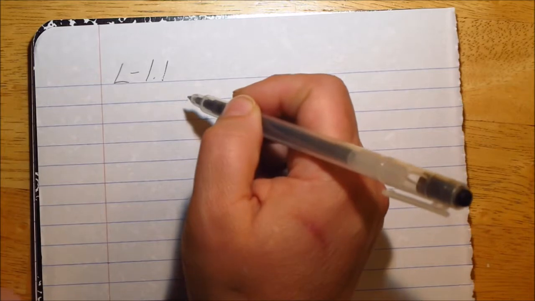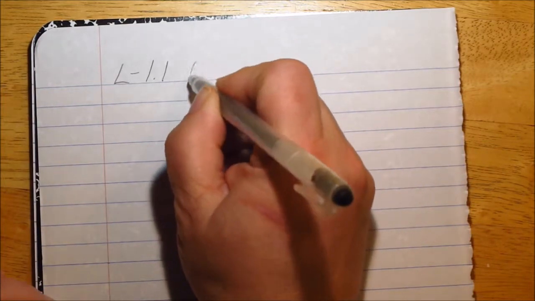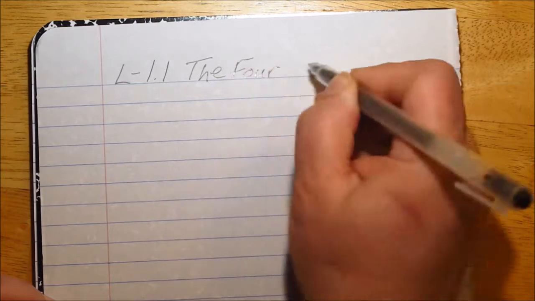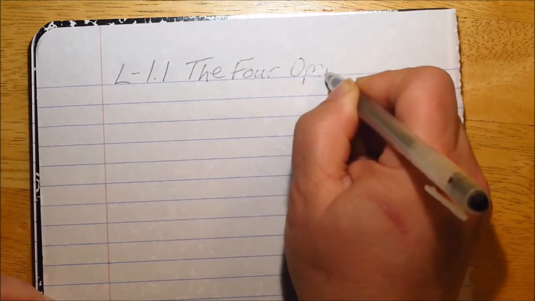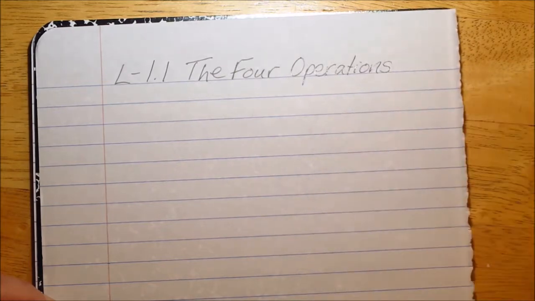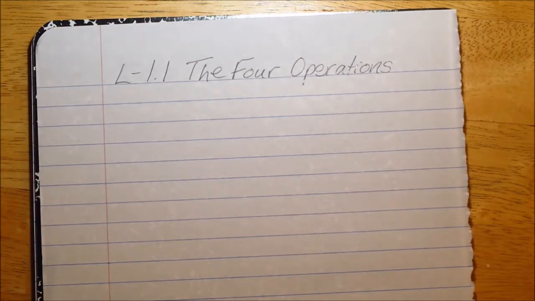So we begin with a very foundational lesson. As I said, we're looking at lesson 1.1, and the title is The 4 Operations. All right, now, when we talk about the 4 operations, what does that mean?